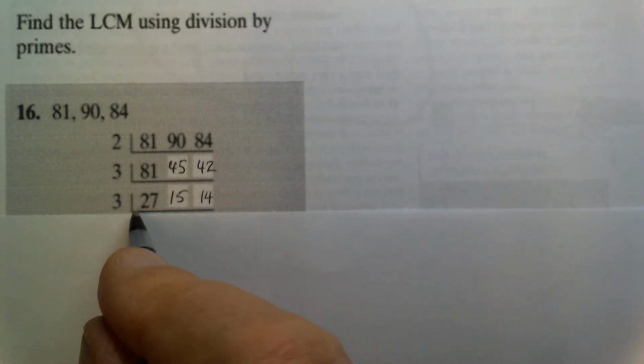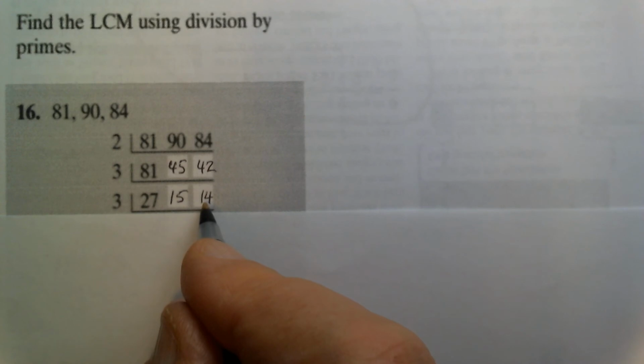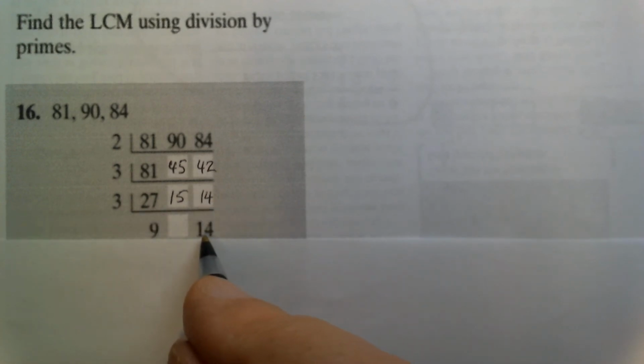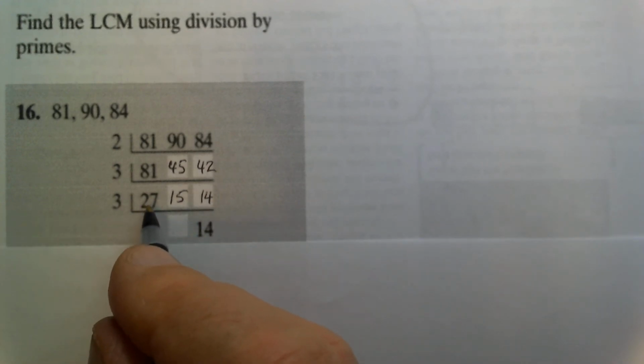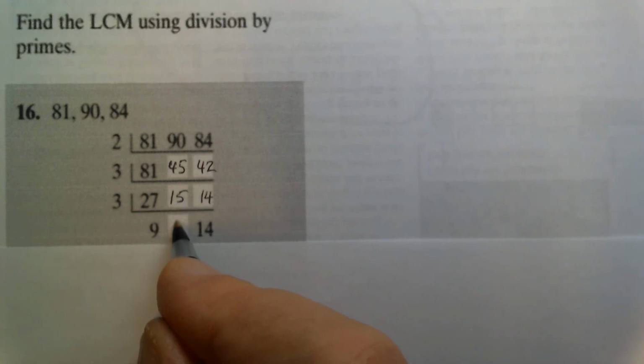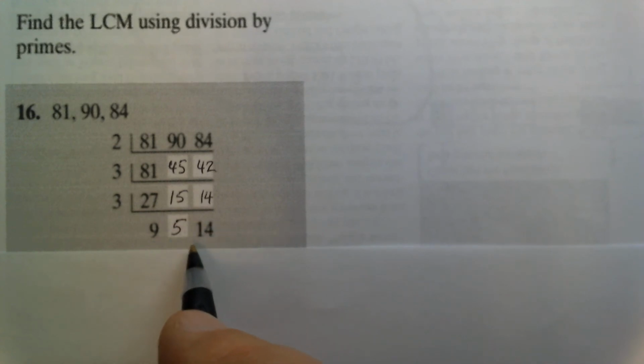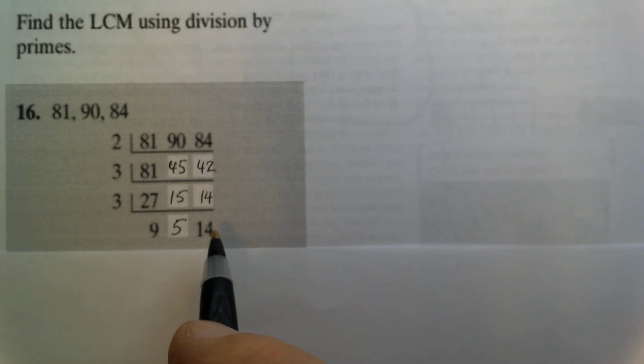Now these two numbers are, of course, divisible by 3, but 14 is not. So therefore we bring 14 down. So 27 divided by 3 is 9, and 15 divided by 3 is 5. And that's the end. Okay, there's no more prime factor that we can divide any two numbers by. The only number that's divisible by a prime factor is 14, but we need at least 2, so that's it.